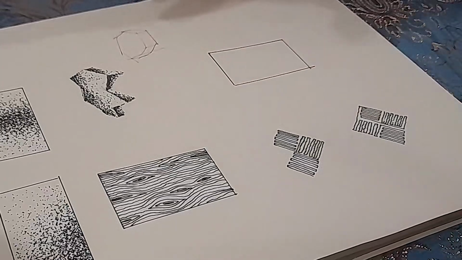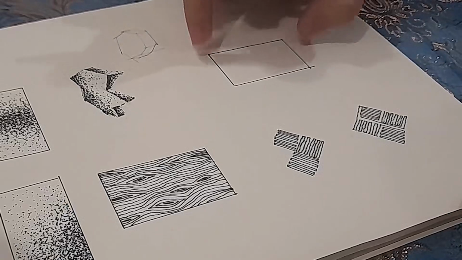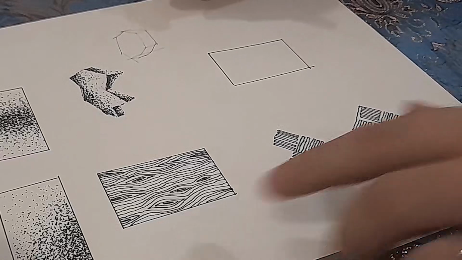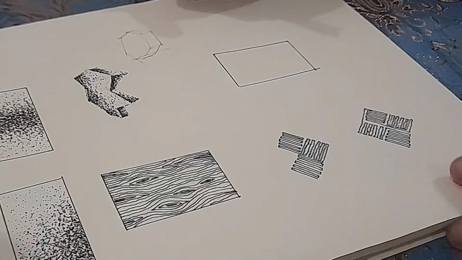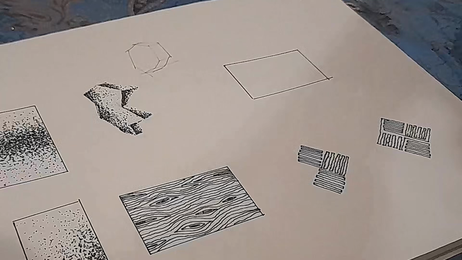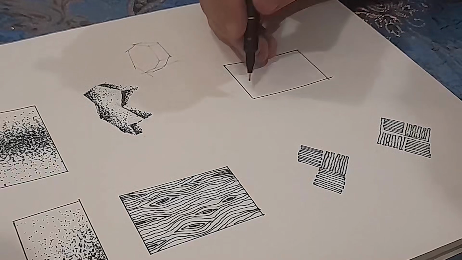Now, another example of how you can use this is what we're going to do with this rectangle here. Just like the example you see here, I'm going to draw another one. It's very easy. First, you can start wherever you like.